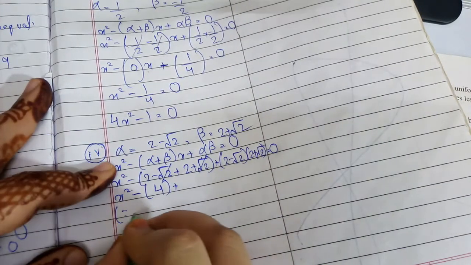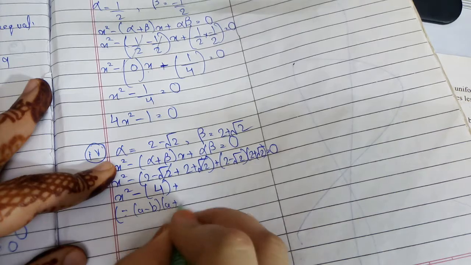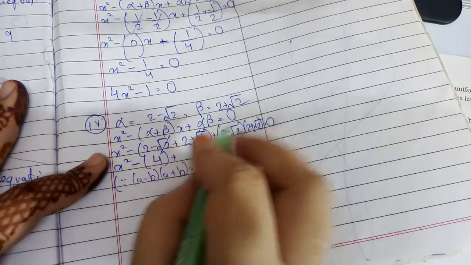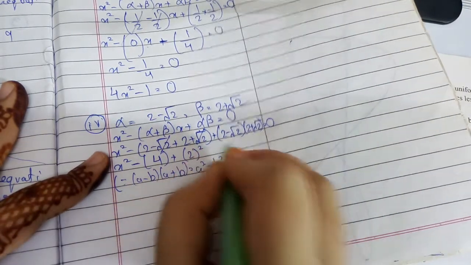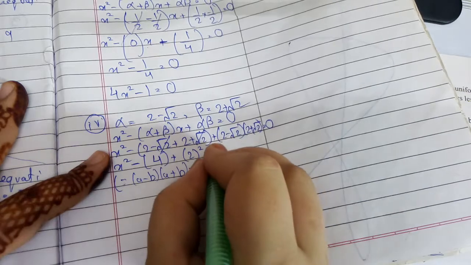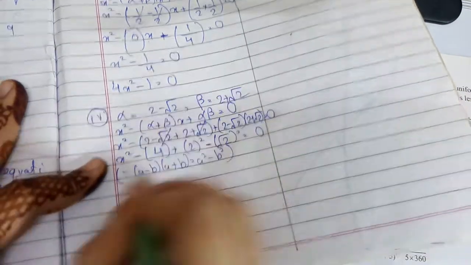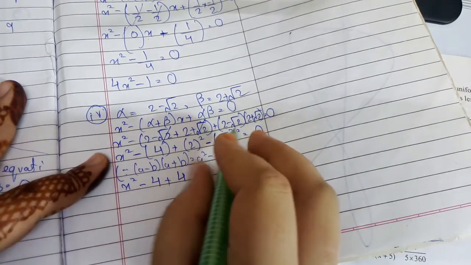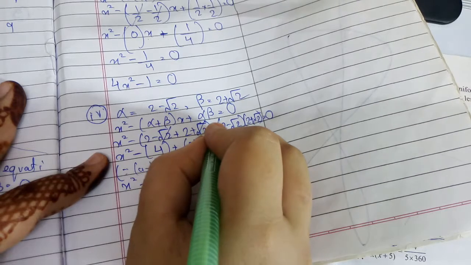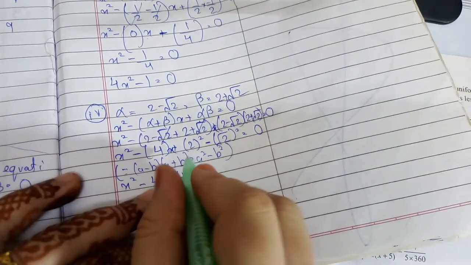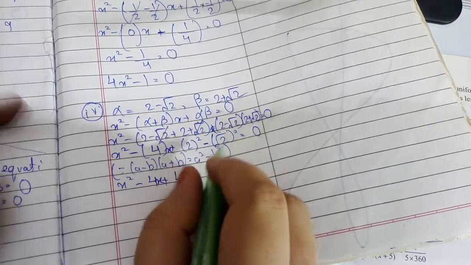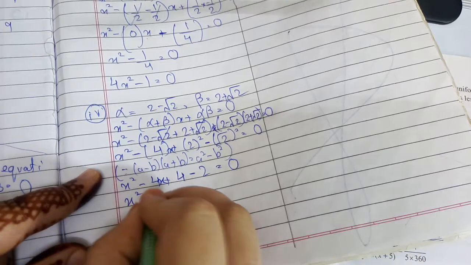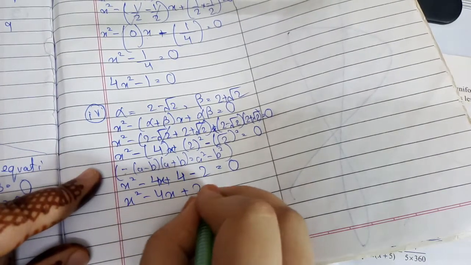So here I am writing the formula: (a minus b)(a plus b) is equal to a square minus b square. So this will be 2 square minus root 2 square. Now this will be x square minus 4 plus 2 square will be 4, and here x will be there, so 4x. Now here minus root 2 square will be minus 2 is equal to 0. So x square minus 4x, 4 minus 2 will be plus 2 is equal to 0.